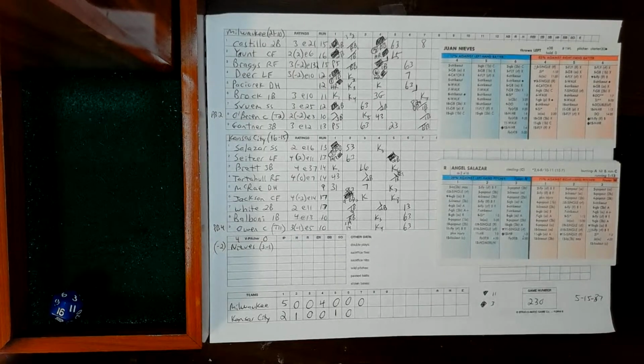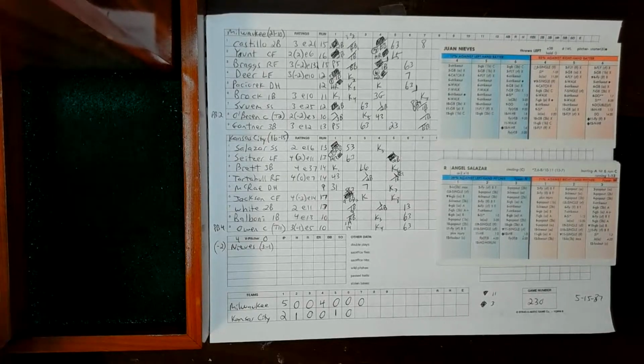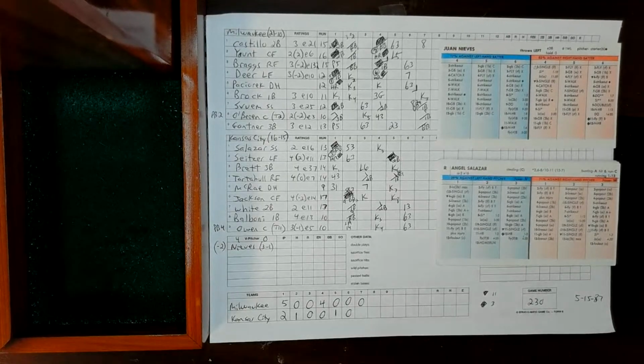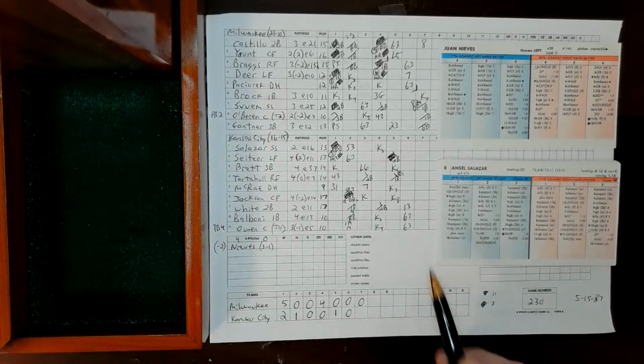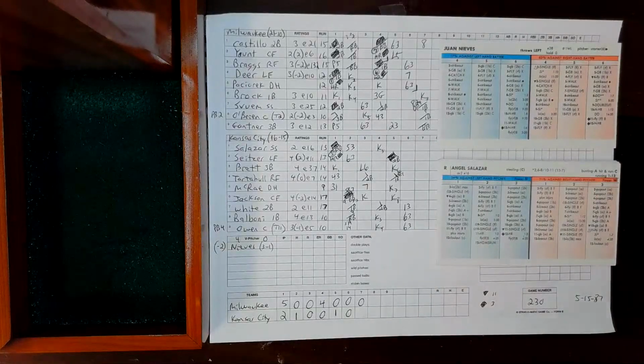So at the 7th inning stretch mark, it is Milwaukee 9, Kansas City 4. And Nieves will come back out because he has full endurance after pitching a 1, 2, 3, 6. So while I heat my coffee, you guys enjoy.